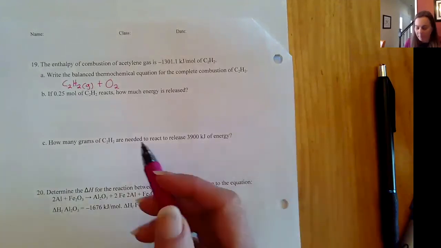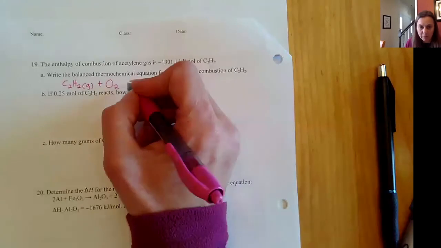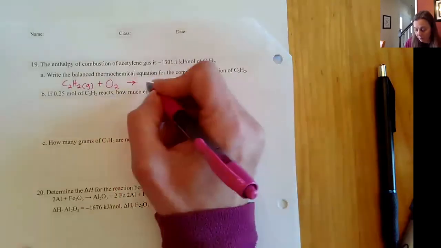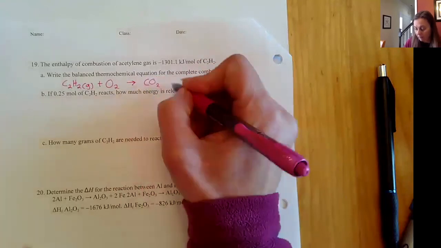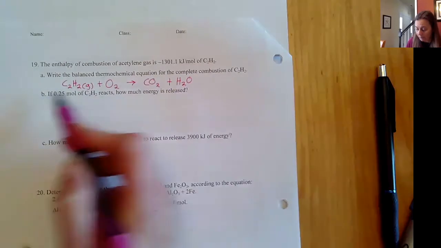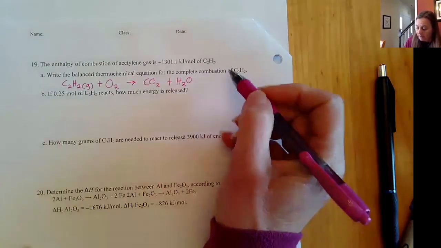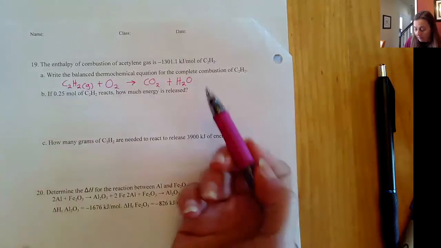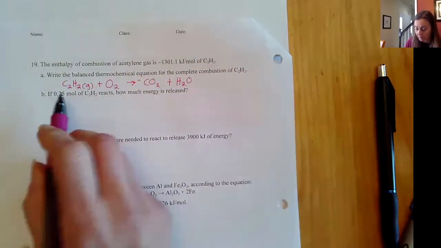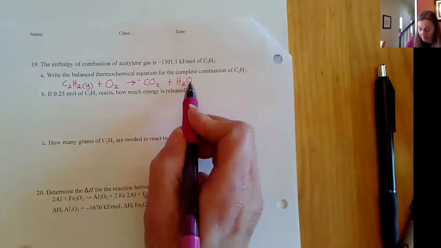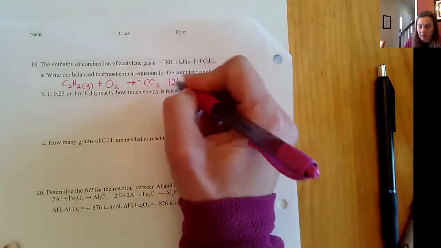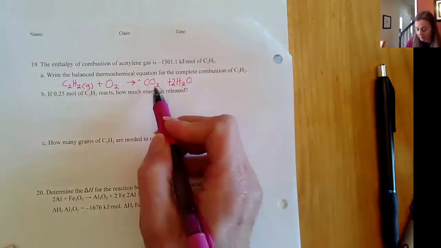So balanced chemical equation. We know this is combustion, so we need oxygen. We are going to produce carbon dioxide and water. In order to balance our chemical equation, we're going to deal with the oxygen first because otherwise we're going to wind up with odd numbers. So we're going to have a 2 here so that we have 2 oxygens and 2 oxygens.